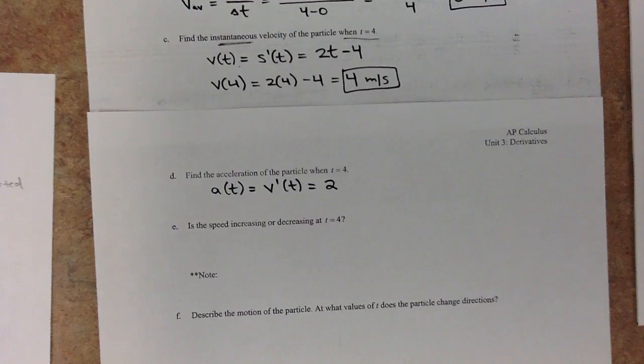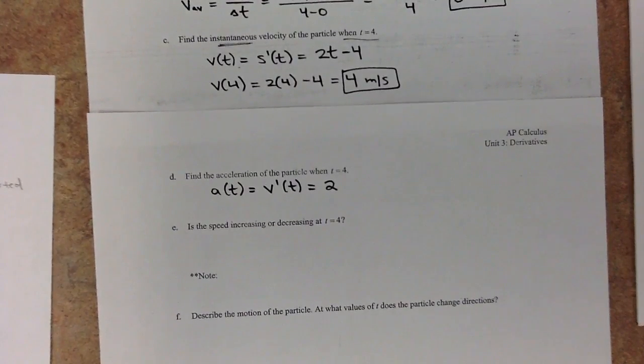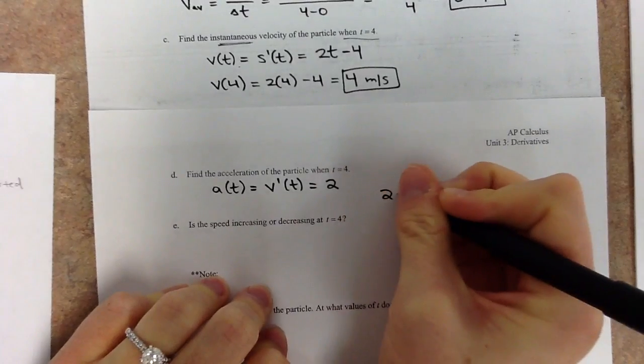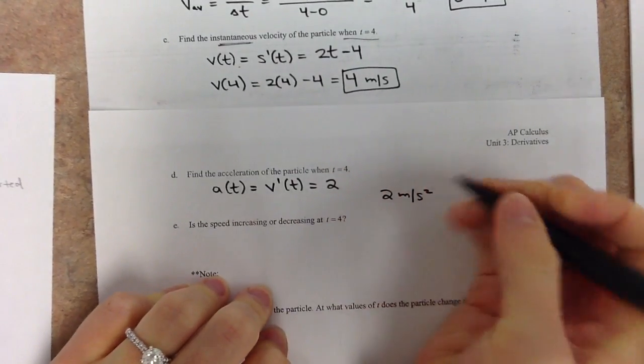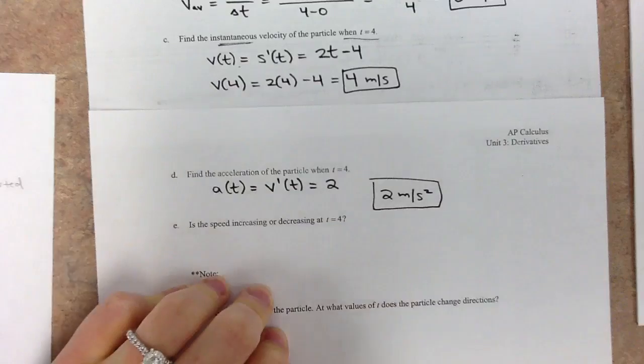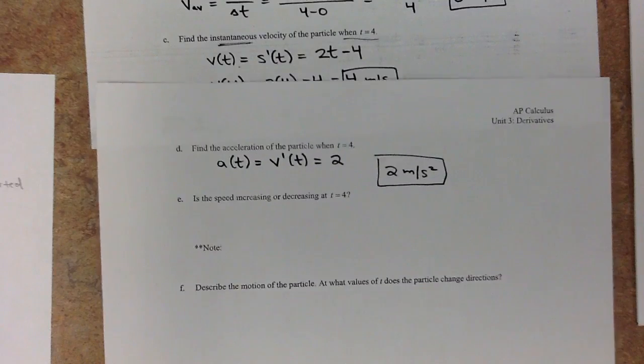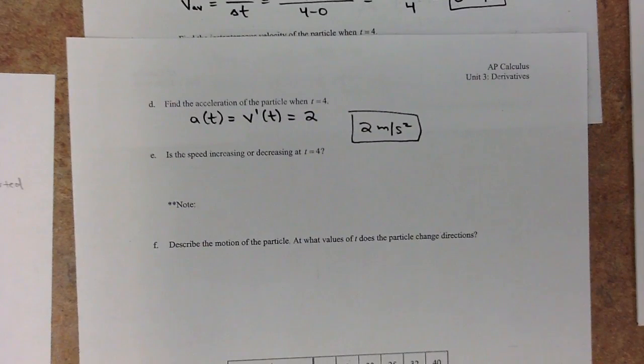So now it says when t equals 4, well, the acceleration is constant. This tells us that the velocity is always increasing by 2 meters per second. So the acceleration is a constant 2 meters per second, or meters per second squared. So again, that means every second the velocity increases by 2 meters per second. That's the acceleration. So it happens to be constant here, so it's not like it really matters that t equals 4. And then is the speed increasing or decreasing at t equals 4?